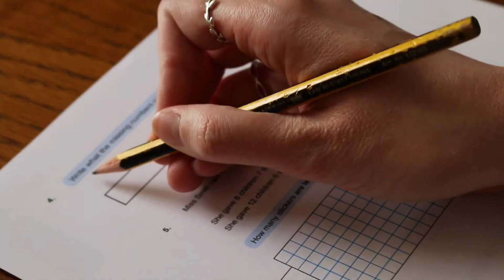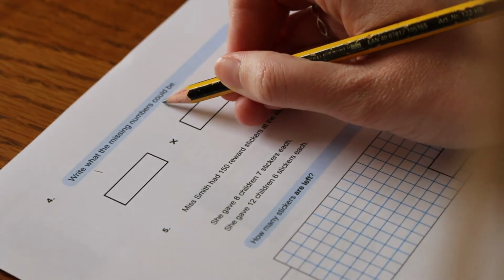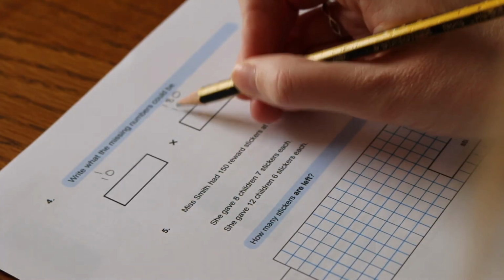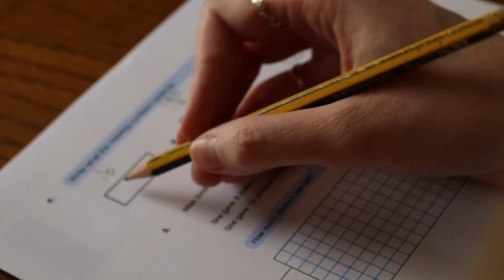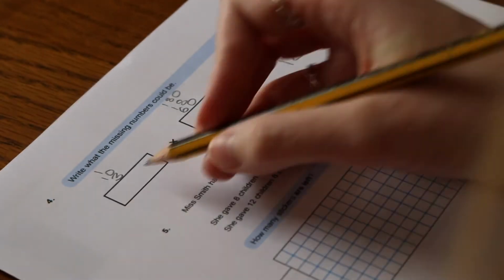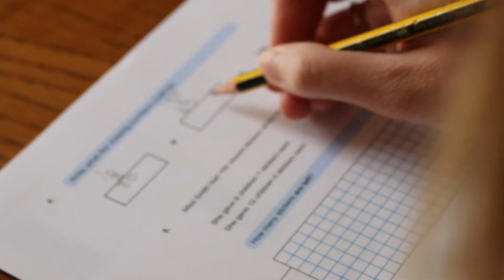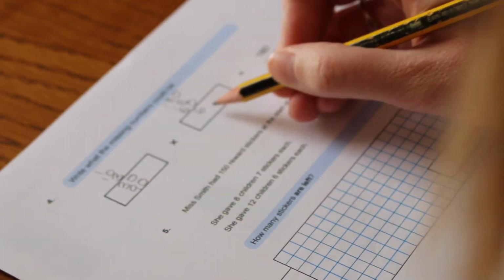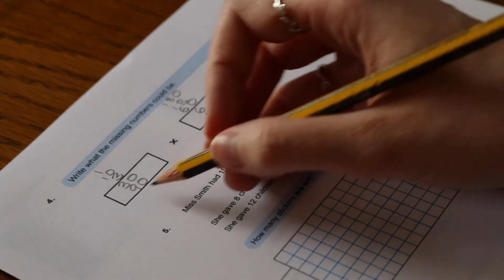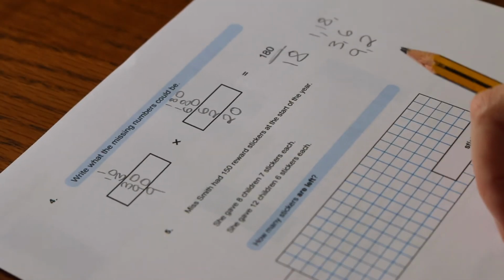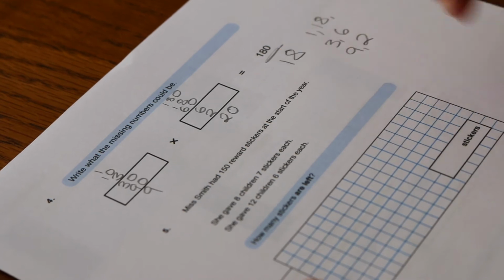So you could have had 1 times 180. You could have had 10 times 18. You could have had 3 times 60. You could have had 30 times 6. You could have had 90 times 2. Or you could have had 9 times 20. So those are all of the combinations that you could have had to get to 180.